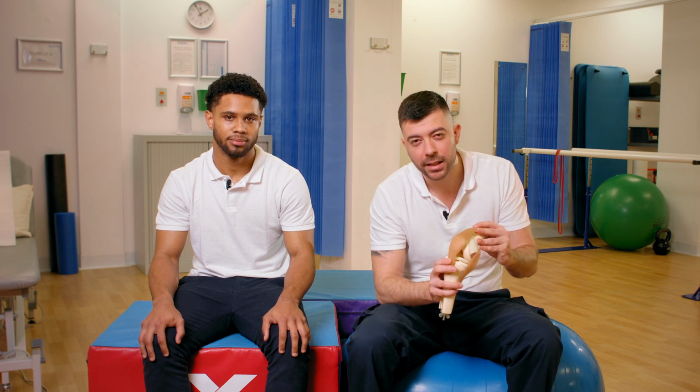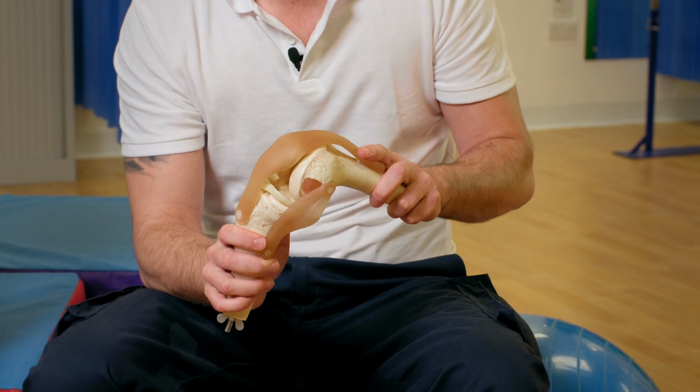With osteoarthritis, you'll have swelling, stiffness, and likely have pain when you bend your knee. And you may even hear a crunch or cracking sound when you move. There are other types of arthritis, such as rheumatoid arthritis, but osteoarthritis is the most common.